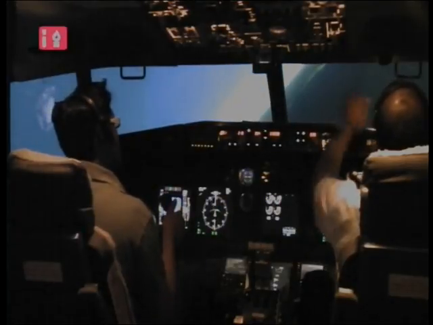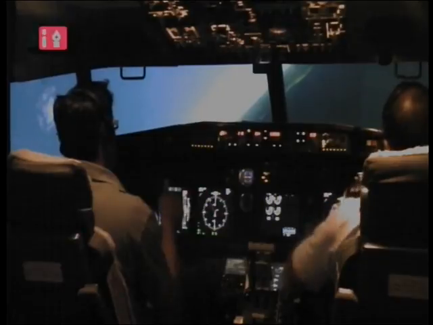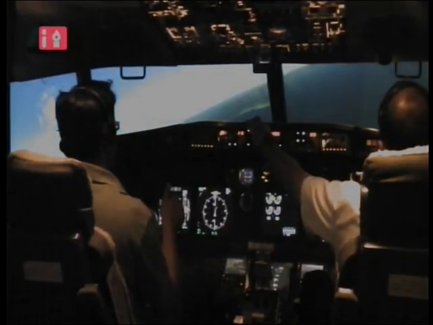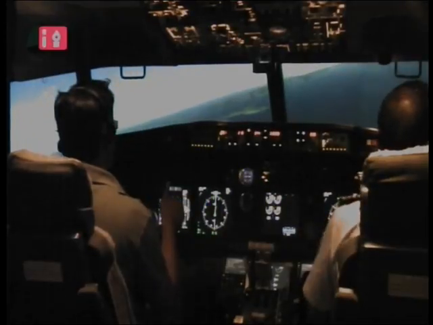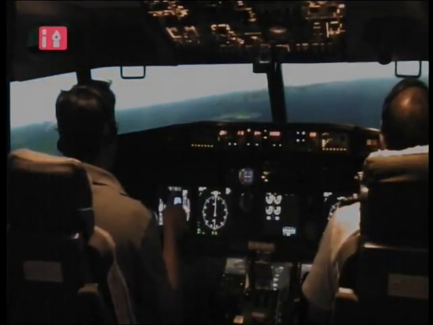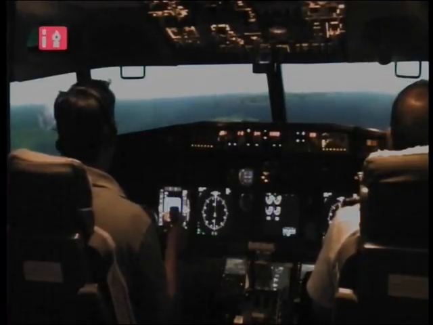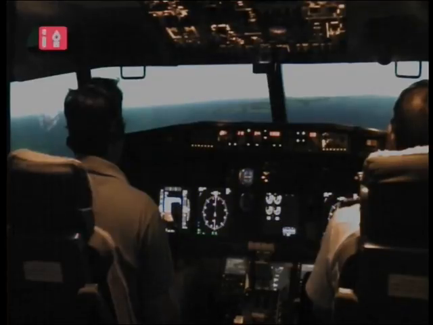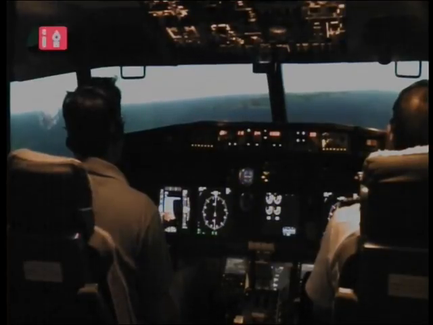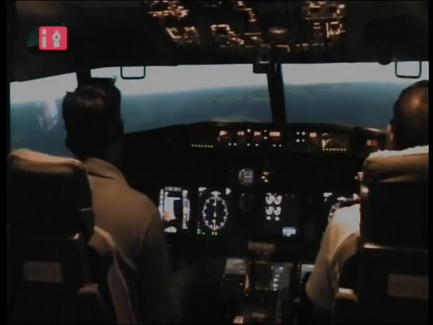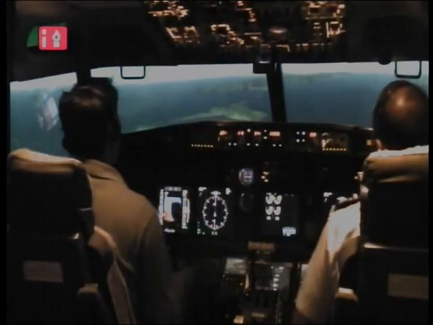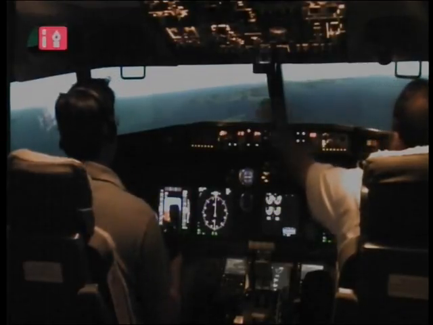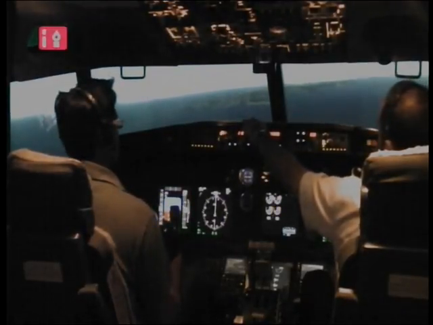Yep, and we'll straighten out the airplane. There you go, and there's Waiheke Island straight ahead. Okay, that's good. Let's turn 90 degrees to the right.